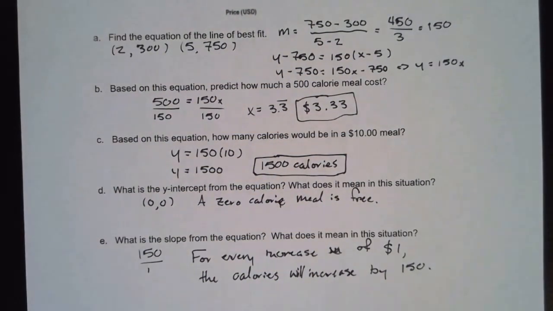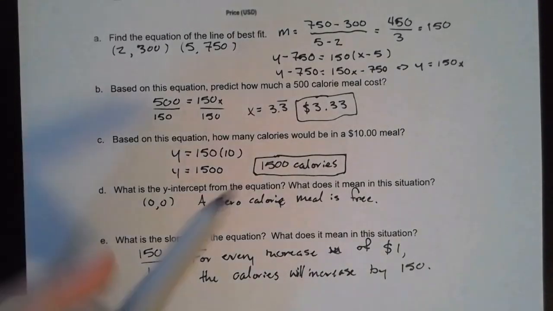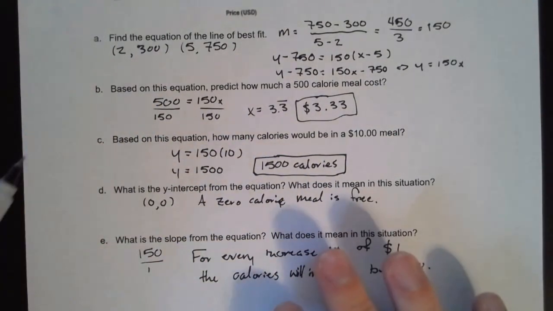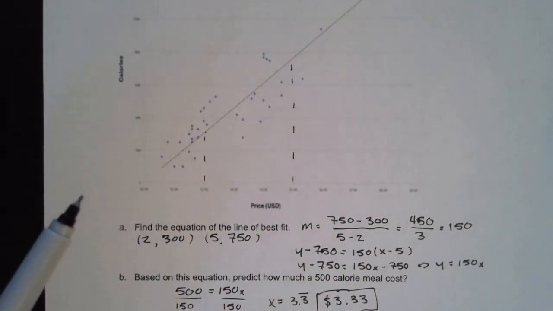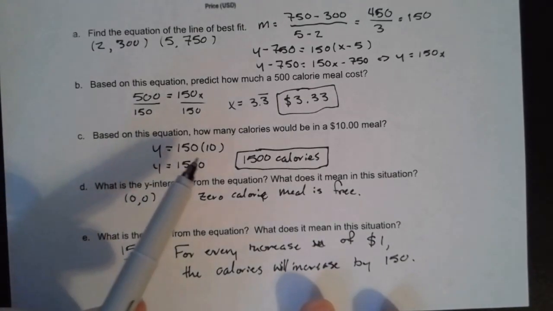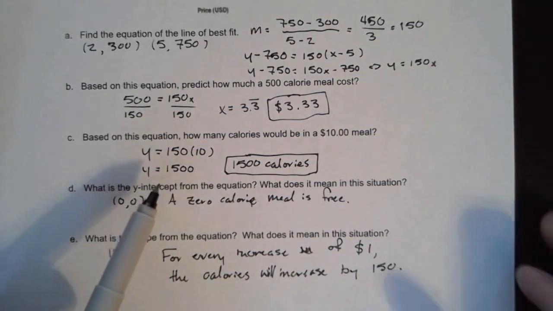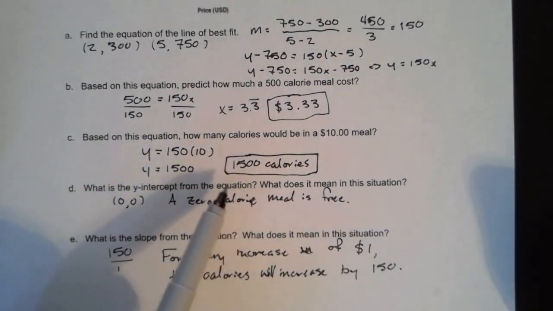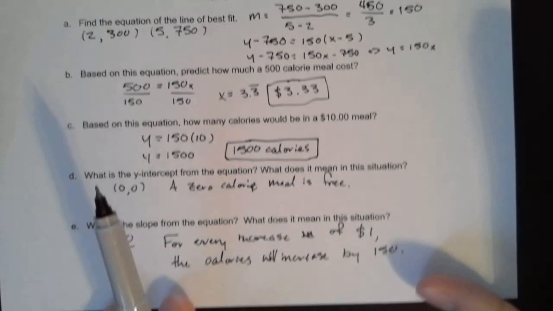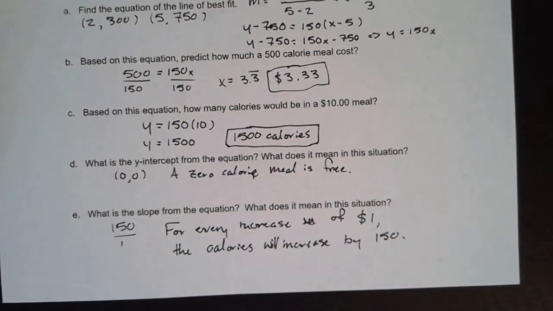For part C, this is based on the equation how many calories would be in a $10 meal. So for this, I plug that into the x because the price is on the x-axis. So 150 times 10, plugging it into this equation over here, is 1,500. So 1,500 calories.